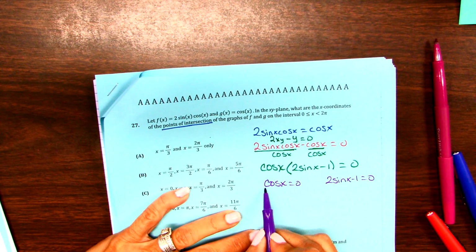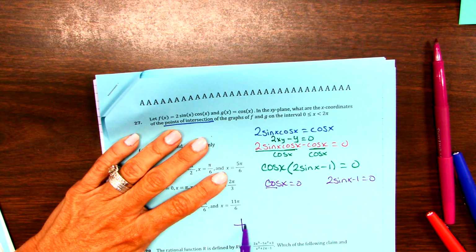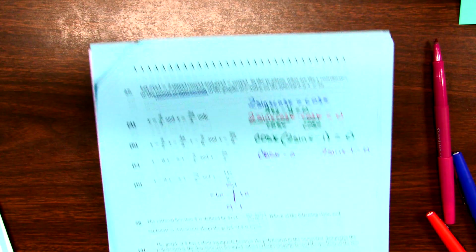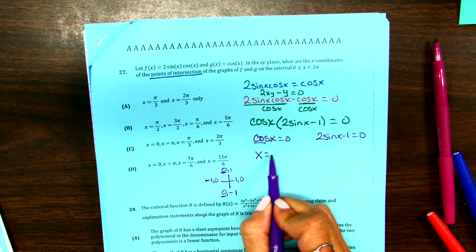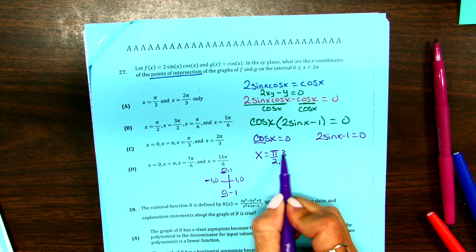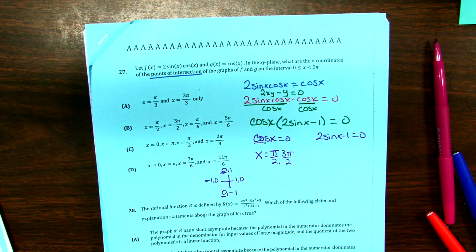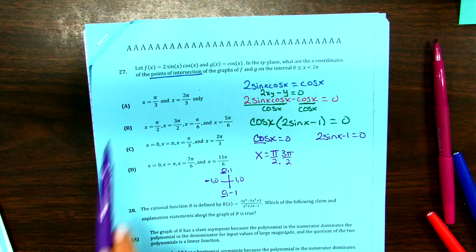Okay, so where is cosine 0? Sounds like a quadrantal to me. Cosine is 0 up at the top and at the bottom. And never ever should you be working on a problem without at some point looking over here. You want to make sure you're on the right track.